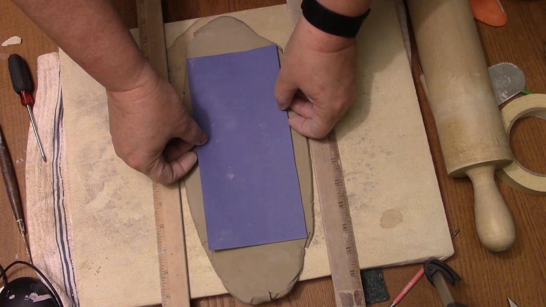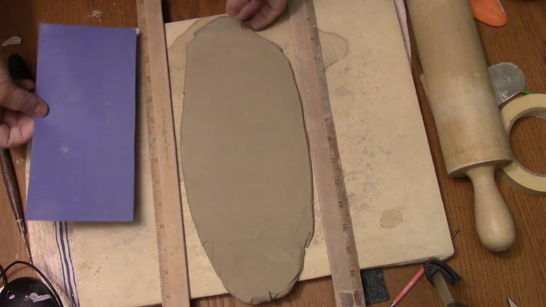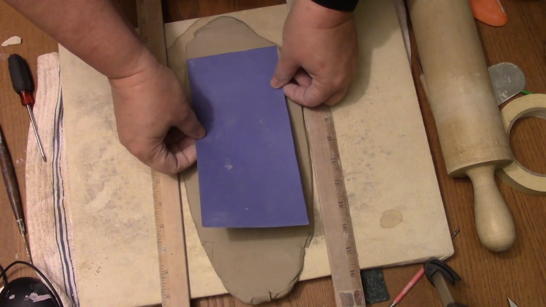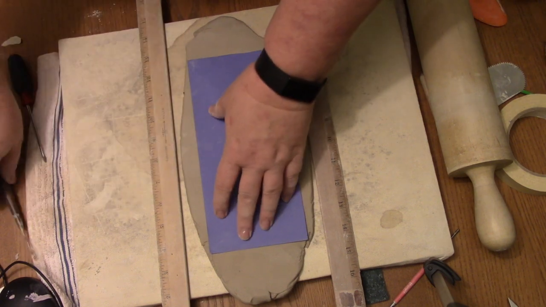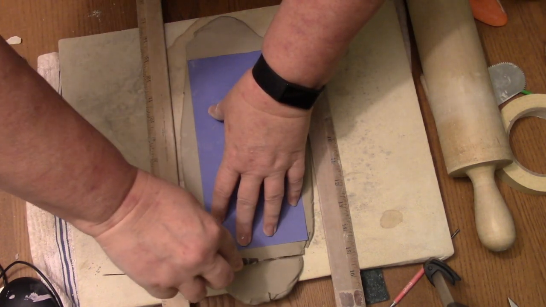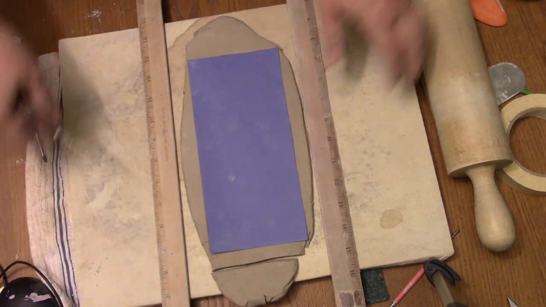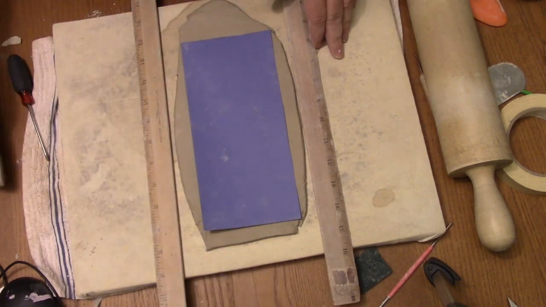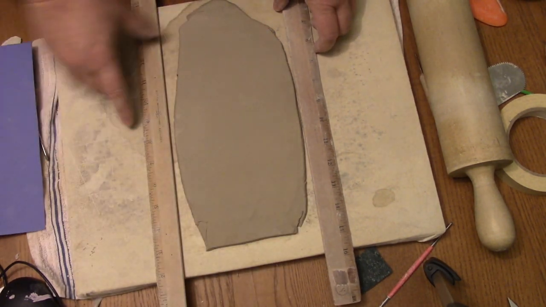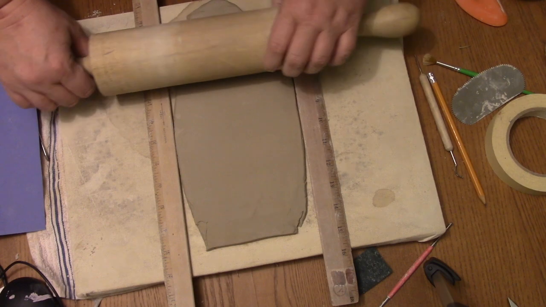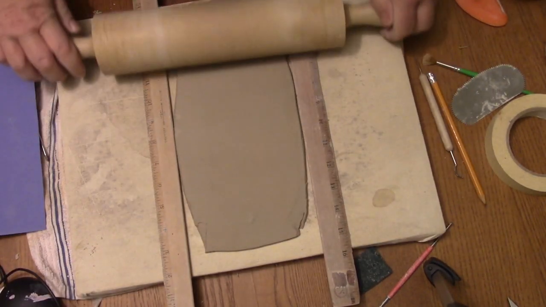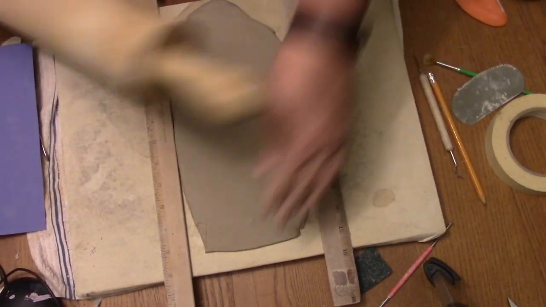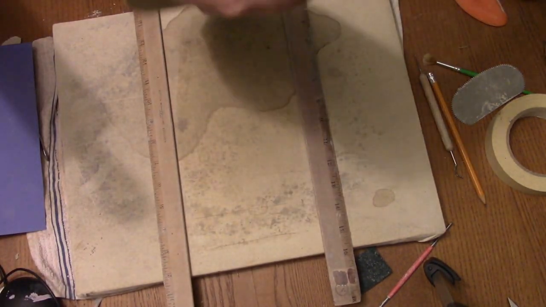So I know that I have more clay than I need. So I'm just going to cut this little bit off the top. See that? And then I'm just going to continue rolling that end out. Flip it one more time.